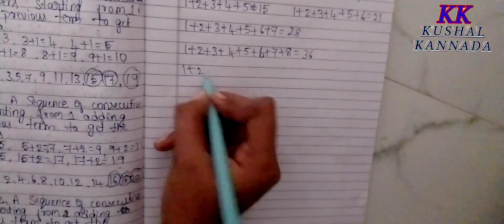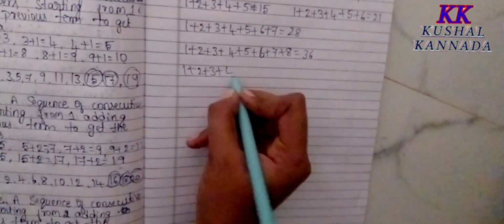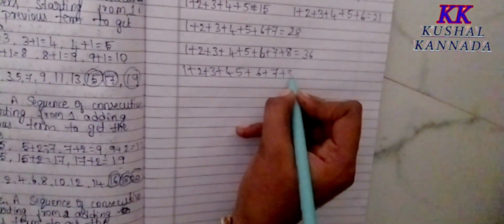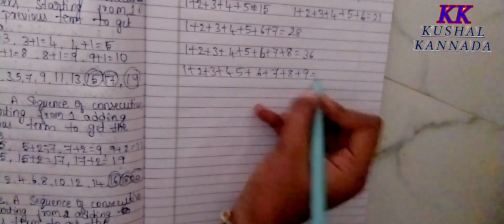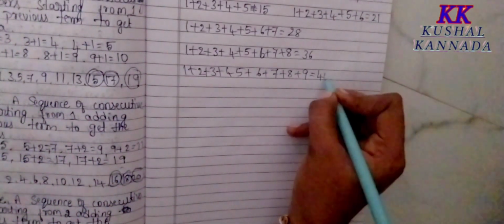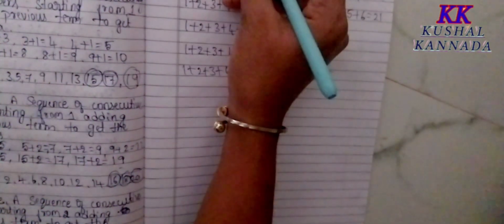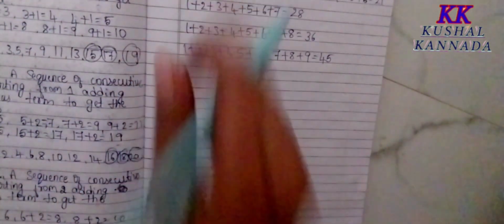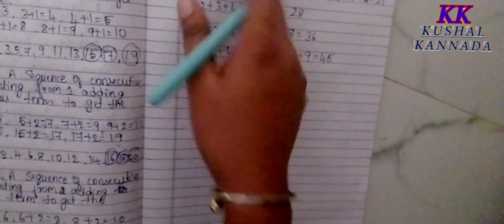1 plus 2 plus 3 plus 4 plus 5 plus 6 plus 7 plus 8 plus 9 is equal to, what is the next number? 45. 45. Triangular number sequence 36, 45. Next one.